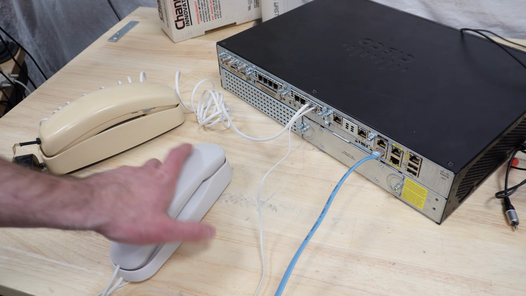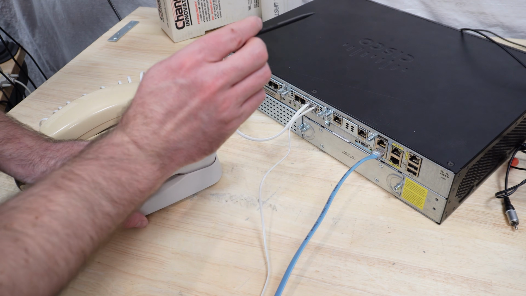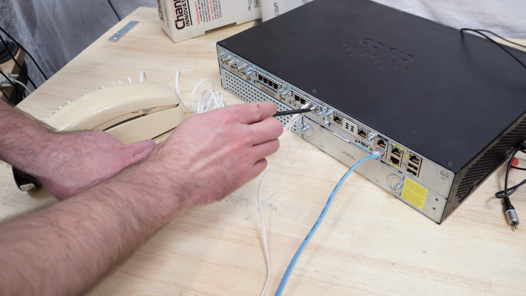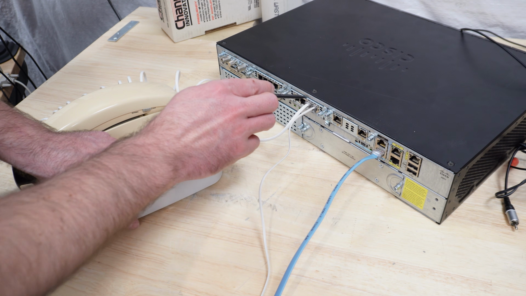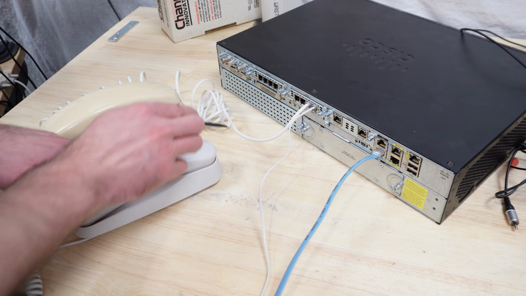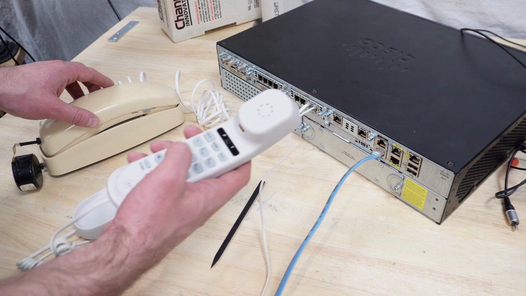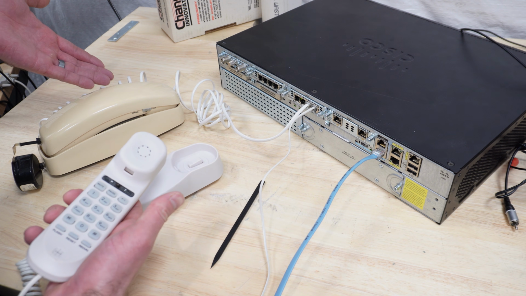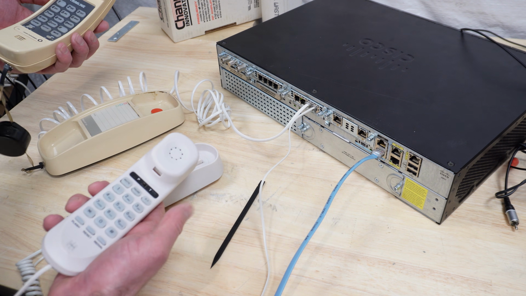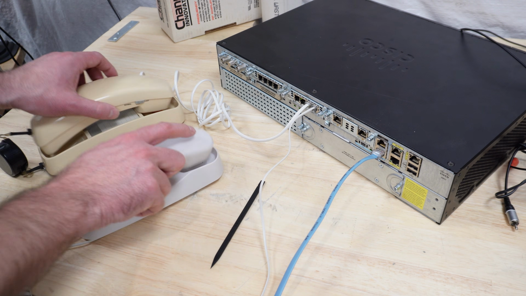So I've got this phone here. Whenever I dial that number I was just showing you, it's going to ring this port. This is port 0, 1, 2, 3. This is port 1 that's been configured to ring. So I'm going to dial our number here, 425-271-5555. We hear the ring. We can have a conversation.